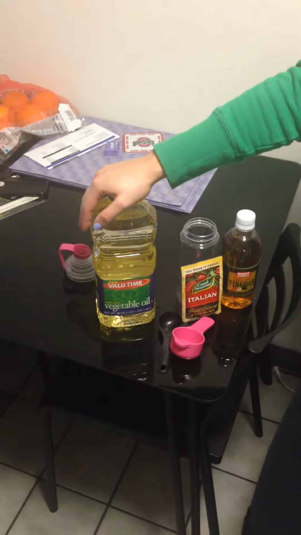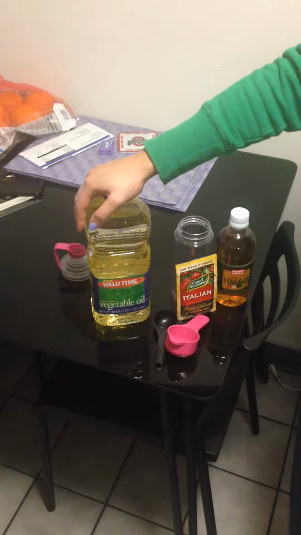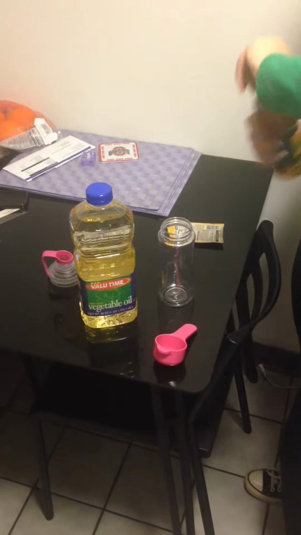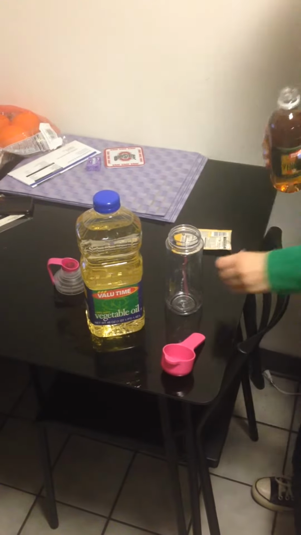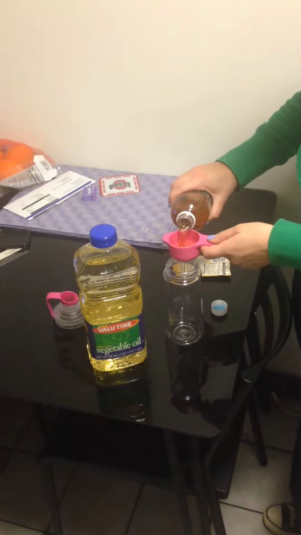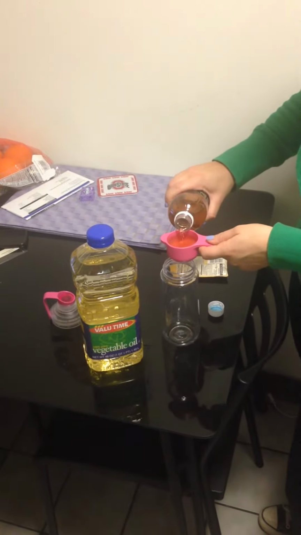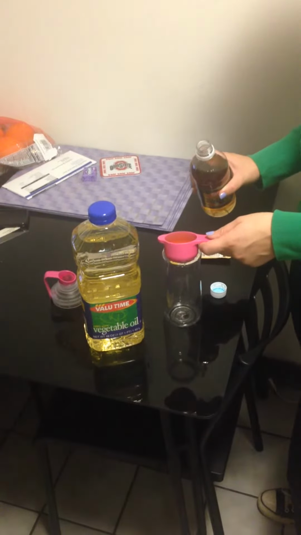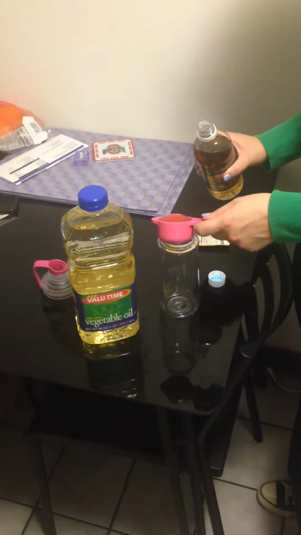So I'm going to start by measuring out my ingredients for this. And it says on the packet what we need. We're going to start with our vinegar, which we're going to use 1/4 of a cup. So I'm going to open this brand new vinegar up and get my 1/4 of a cup measuring cup and pour that in here. And then pour it into the clear container that we have so you'll be able to see easily the separation.